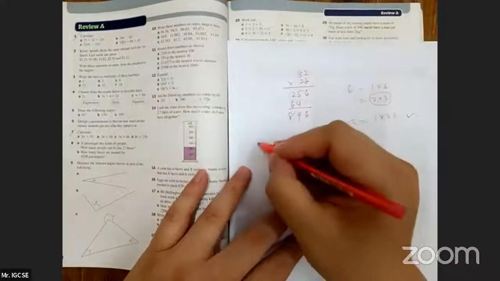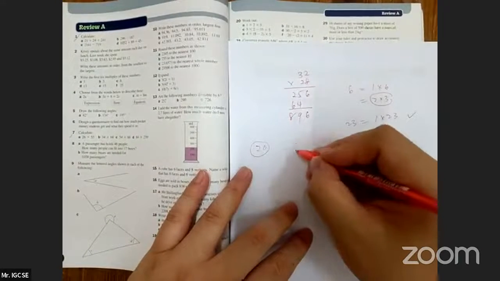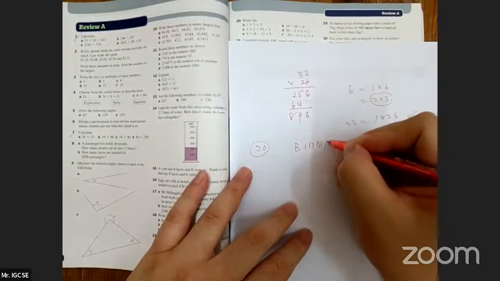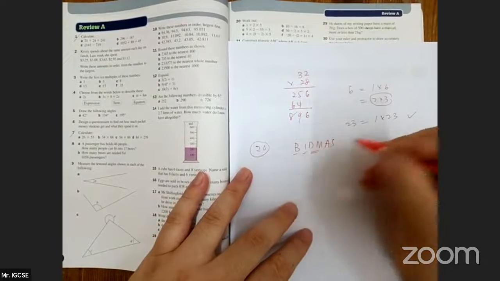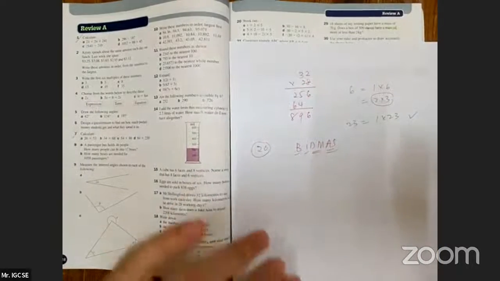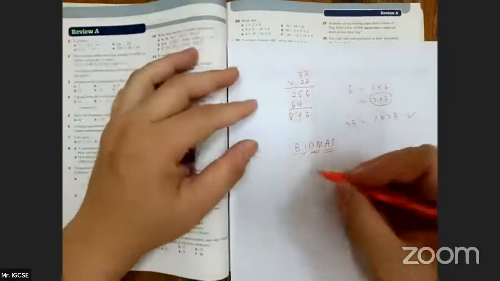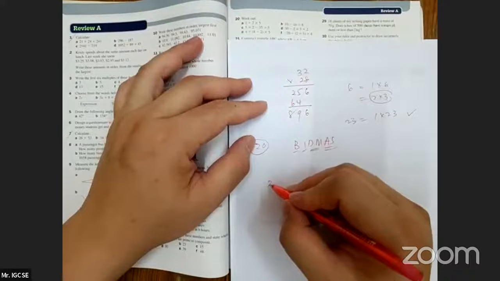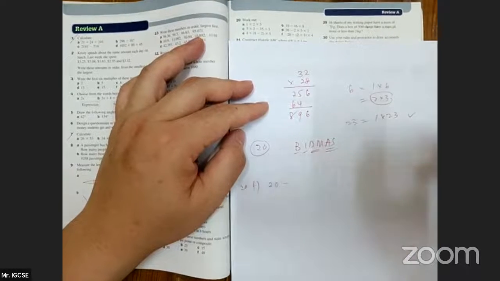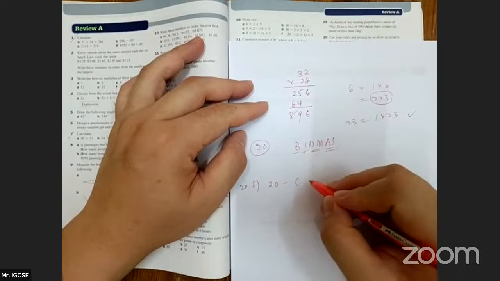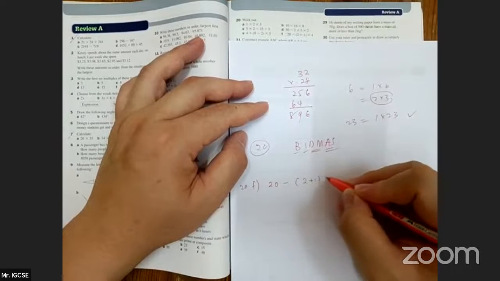So number 20 is BIDMAS. Brackets come first, then index, then division and multiplication, and also addition and subtraction. So you shall do this one: 20 minus, bracket 2 plus 1, times 4.